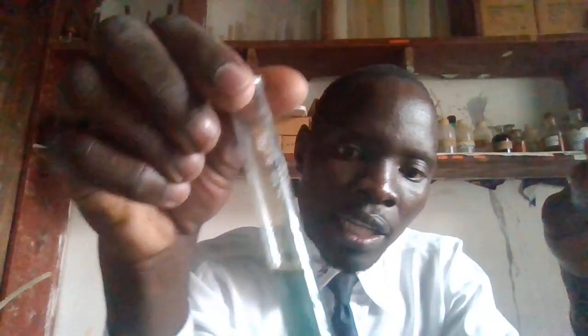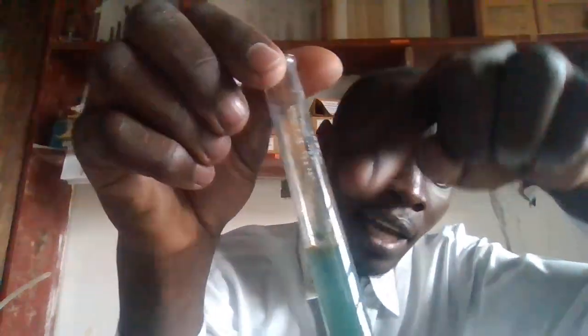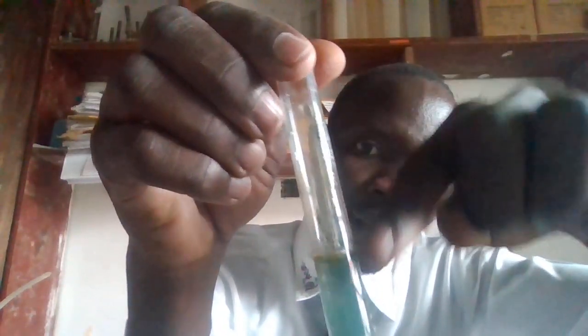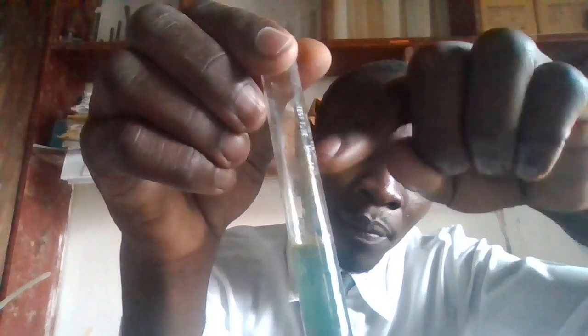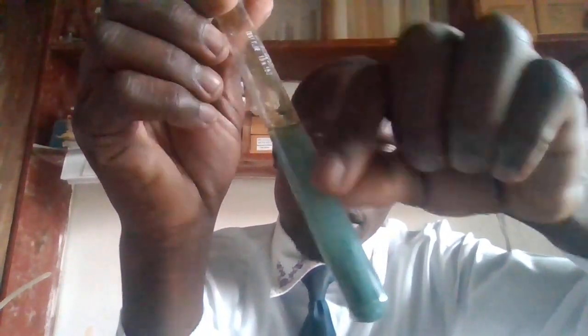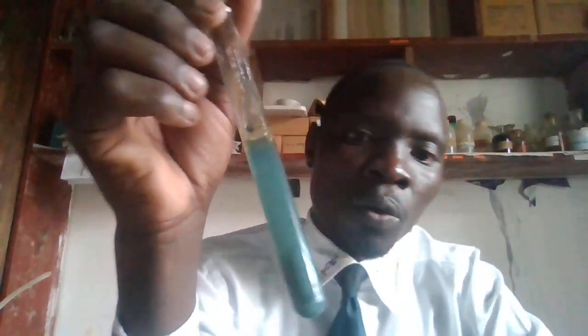So when you look at the upper part, it is turning brown. When you look at it, it is becoming brown. So when you leave this precipitate to stand for some time or for some minutes, the green precipitate will turn to brown due to oxidation of iron 2 to iron 3.